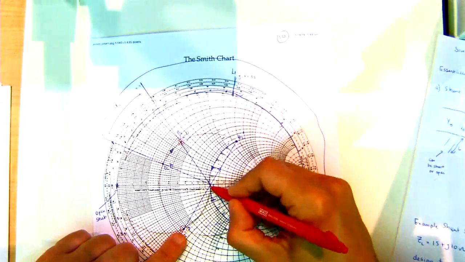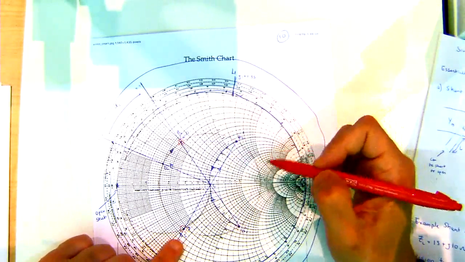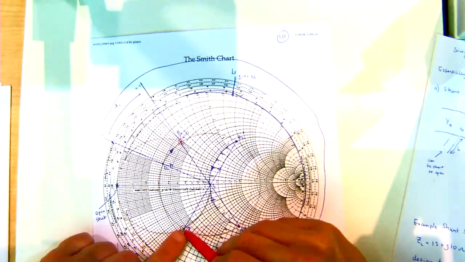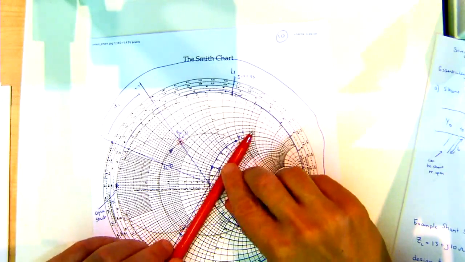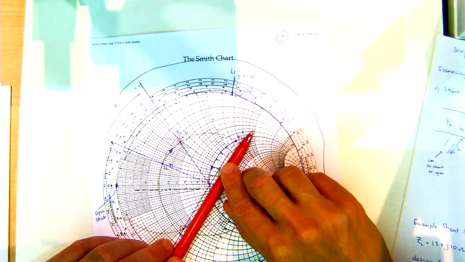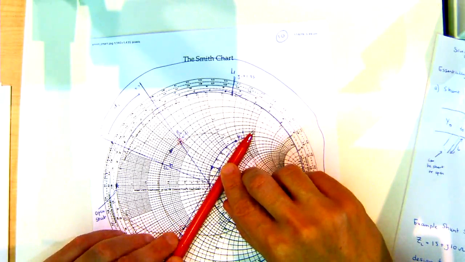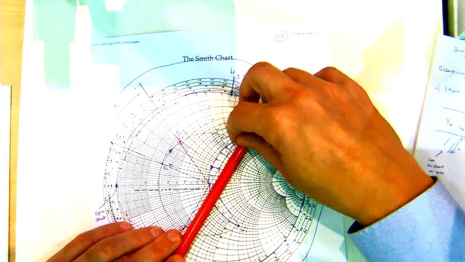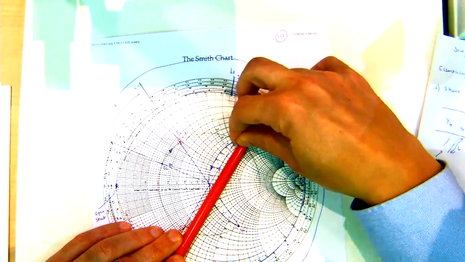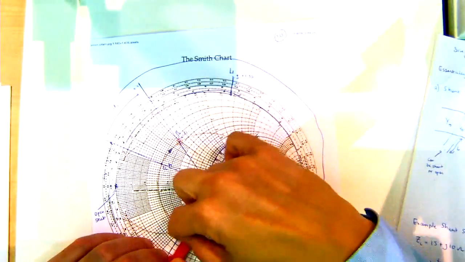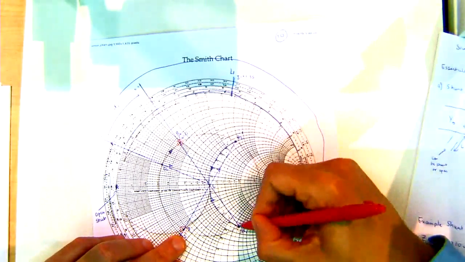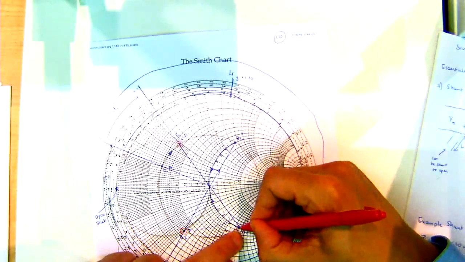We go through the origin, and it's the point diametrically opposite which hits the VSWR circle. So impedance, admittance, impedance, admittance. If this was impedance, where would the admittance point be?